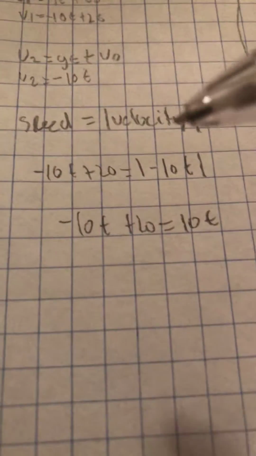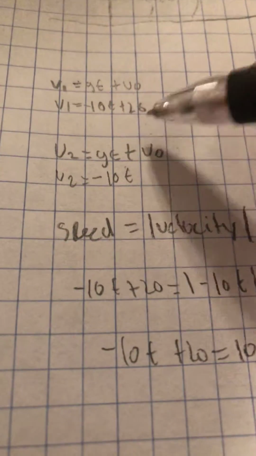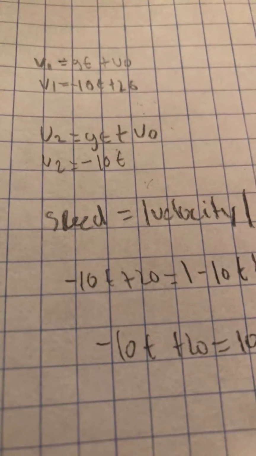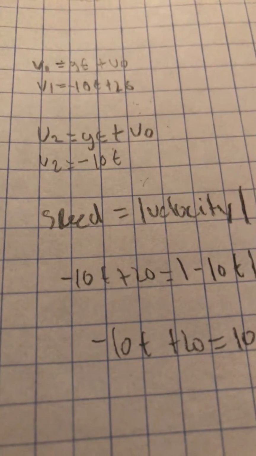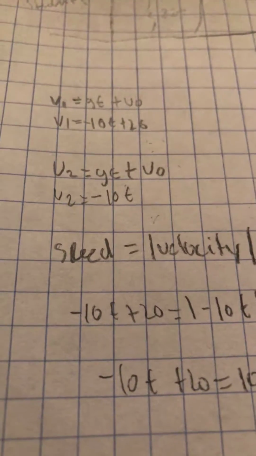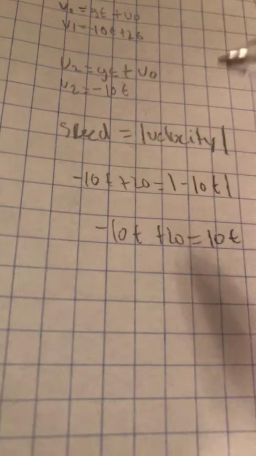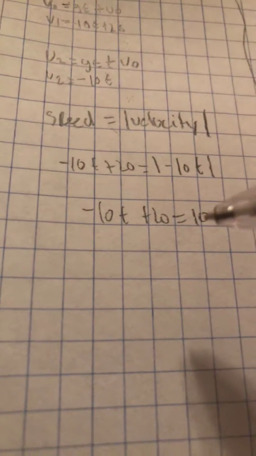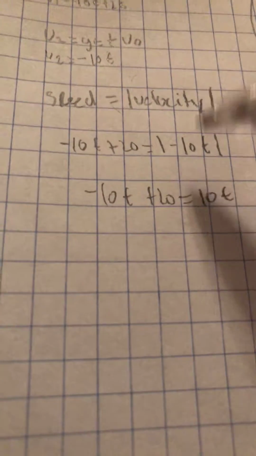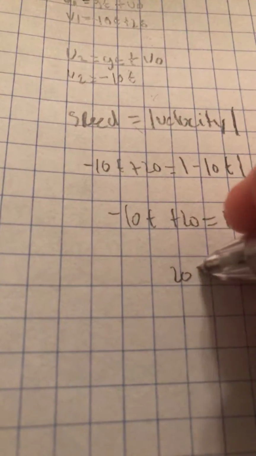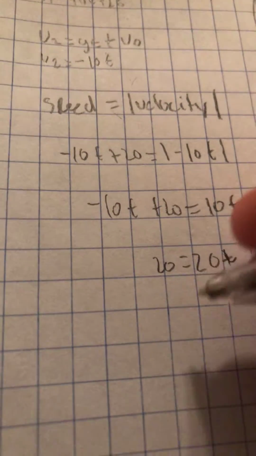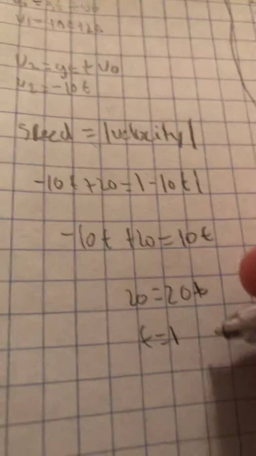If we were to set the original expressions equal to each other, you would get 0 is equal to 20, and that's not right. 0 doesn't equal 20. So you have to know that speed is equal to the absolute value. When you apply that to this equation, you're able to get an answer: you add 10t to both sides. 20 is equal to 20t. t is equal to 1 second.